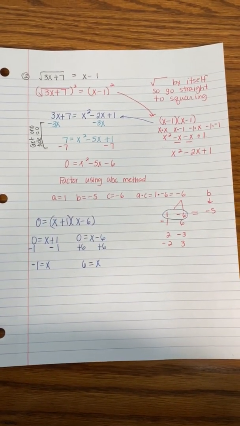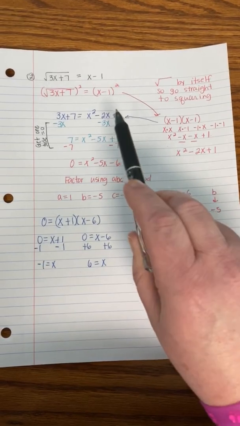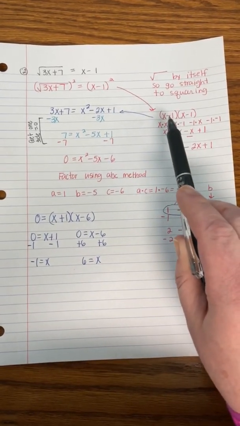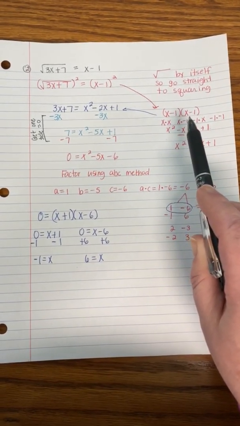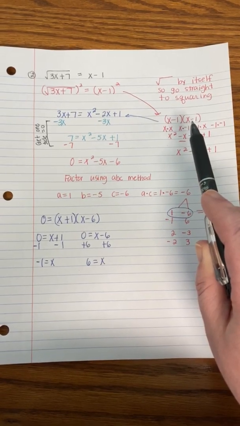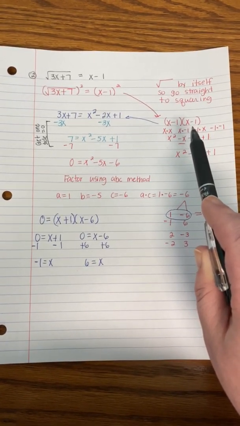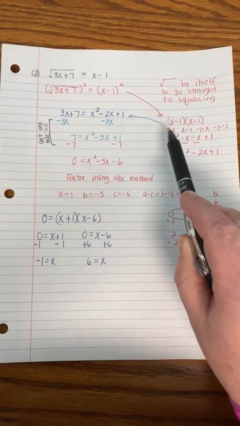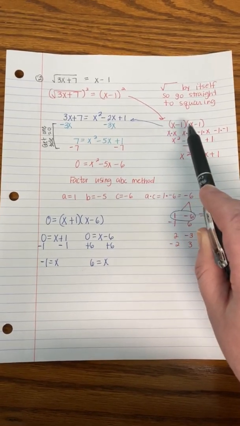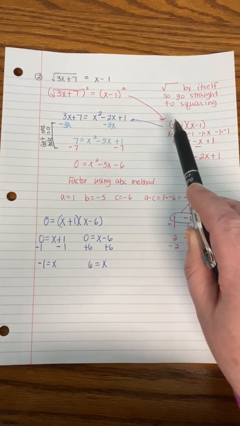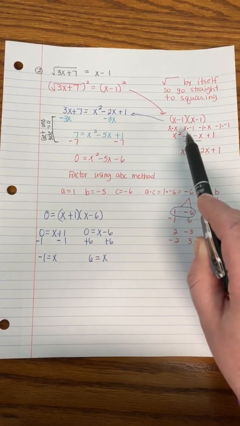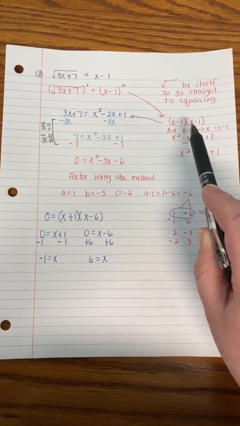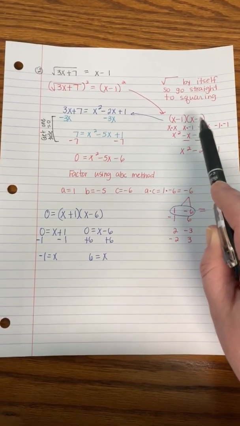And then I got to do the same thing with the x minus 1 squared. I'm over to the side. I'm going to write it as x minus 1 times x minus 1. And I got to do that FOIL method, the distributive property method, however you want to call it, okay? So I got to do x times x, and then x times negative 1, negative 1 times x, negative 1 times negative 1.